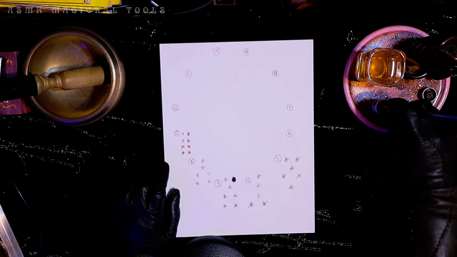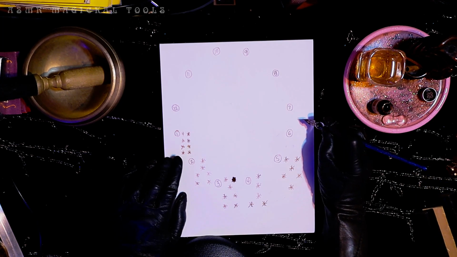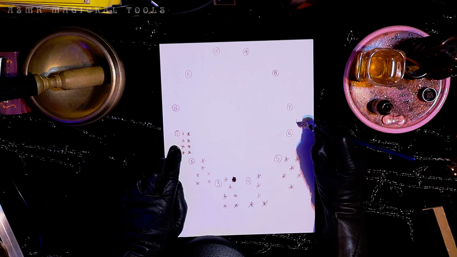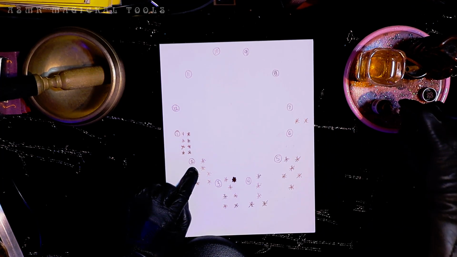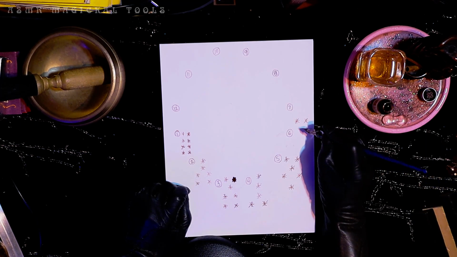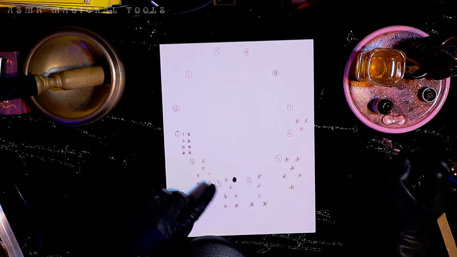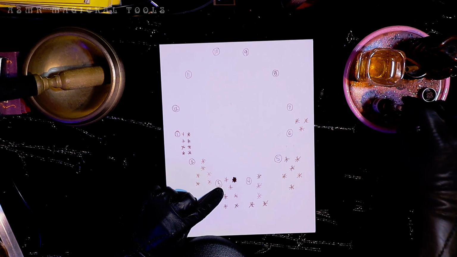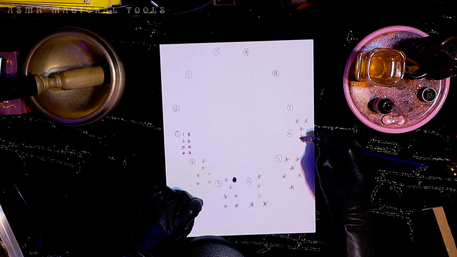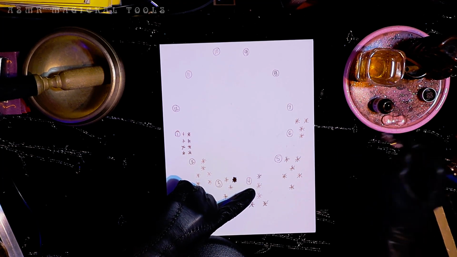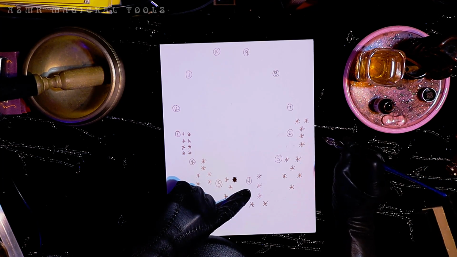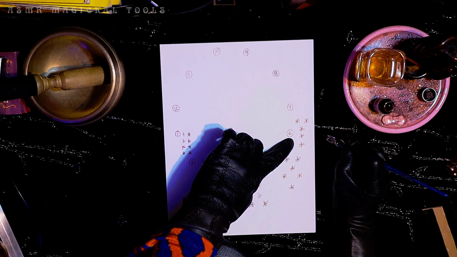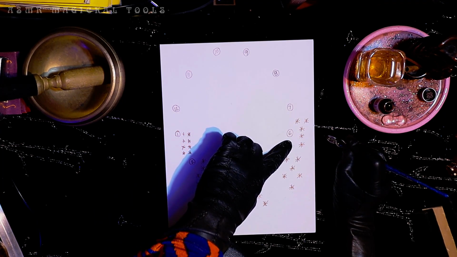So for the 6th house, we're going to take the second line. So the second line of Populus, the second line of Fortuna Minor, the second line of Rubeus, and the second line of Cauda Draconis. And that gives us the figure of Caput Draconis.